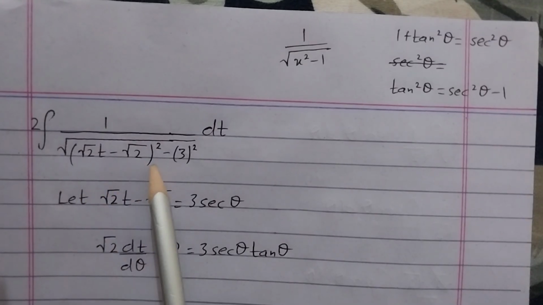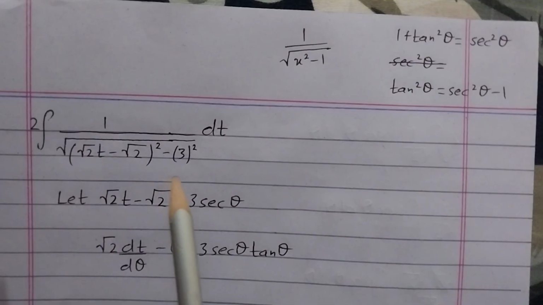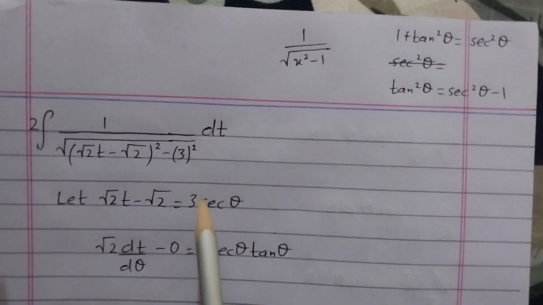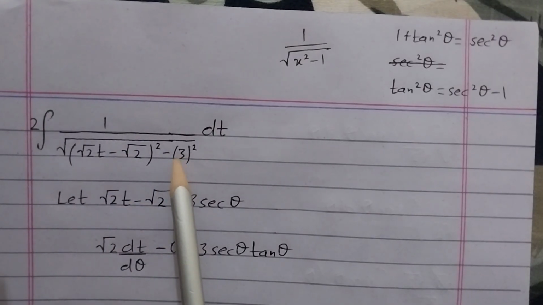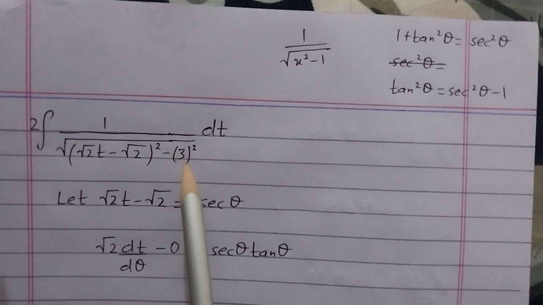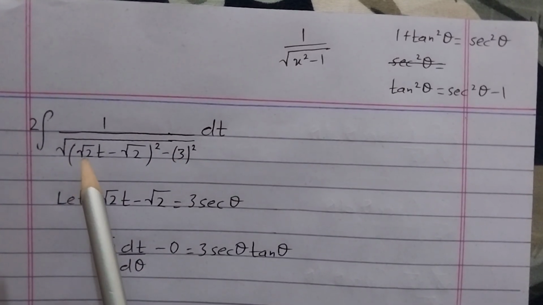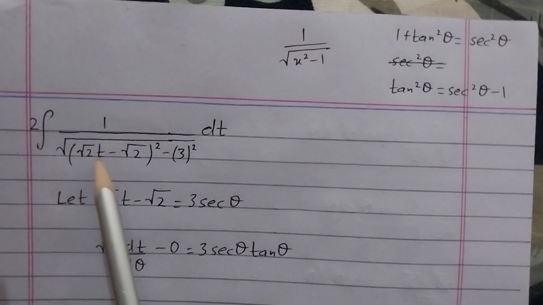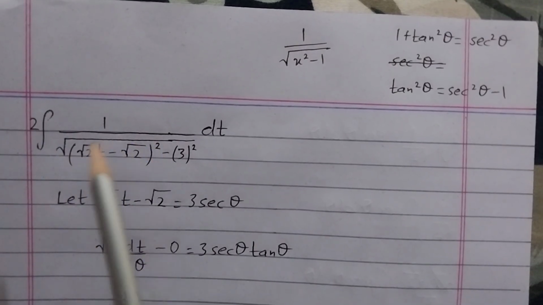So I'm going to call this thing written inside the square equal to 3 secant theta. Why 3 secant theta? Why not secant theta? Because we want 1 here, and for that we need to take 3 square common, and we can't take 3 square common from one term. We need 3 square here as well. So that's why we will call this thing equal to 3 secant theta, so that 3 gets squared and we can take 3 square common from both terms.